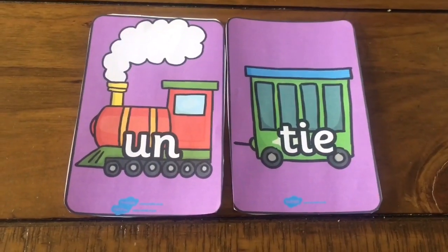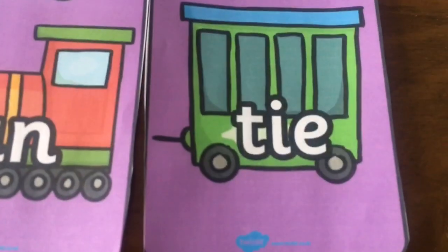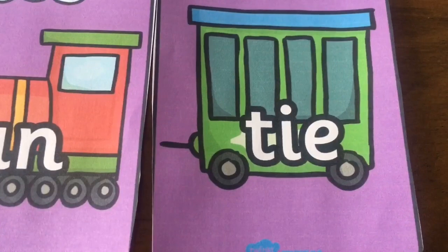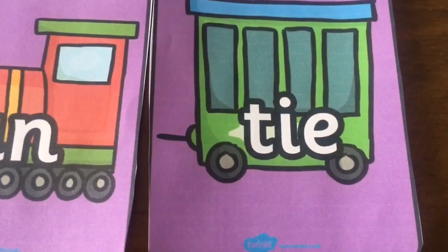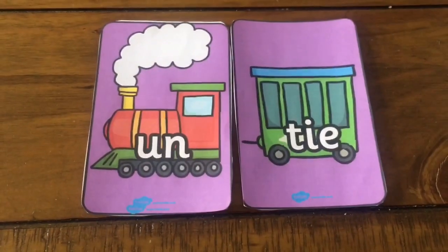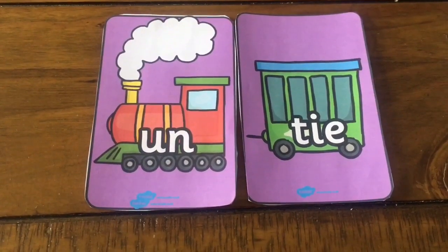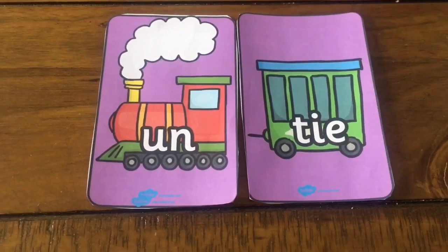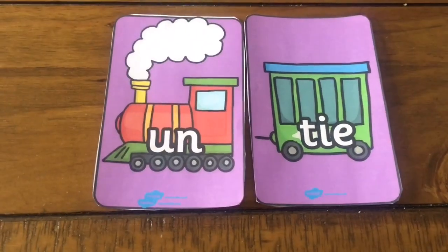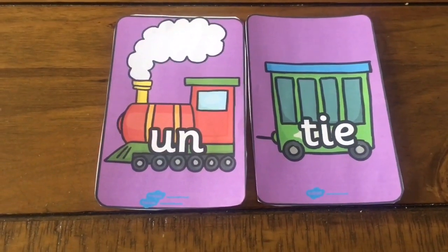Last one, everybody. You've been working super hard. Try reading this root word. Tie. We've got the prefix un and the root word tie. What do you think the new word is that we've made? Untie. Do you think it's a real word? Choo-choo, it is a real word.